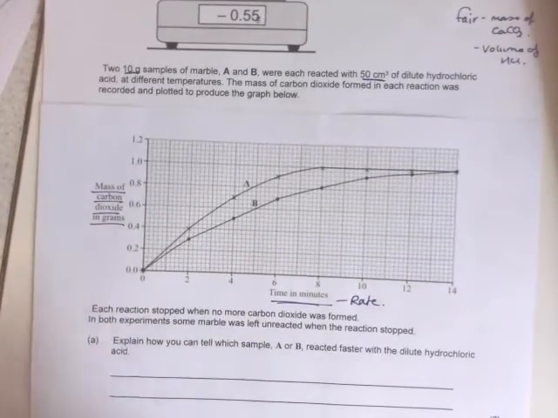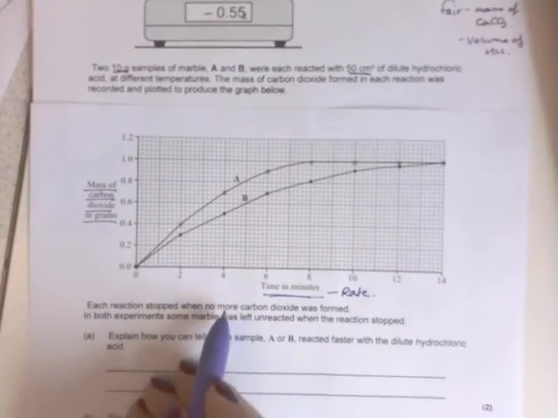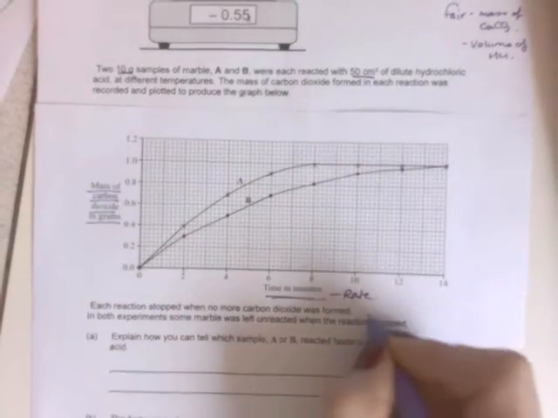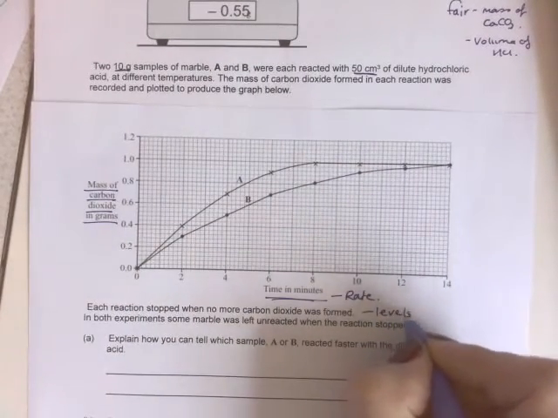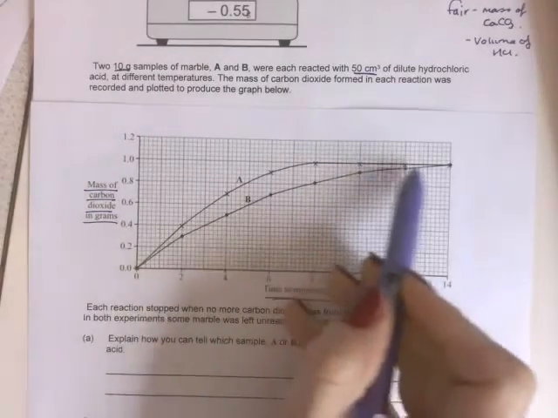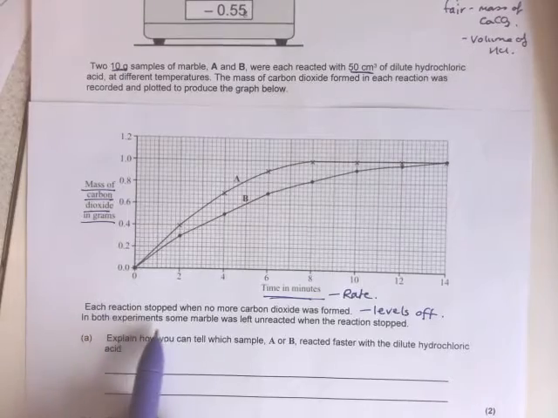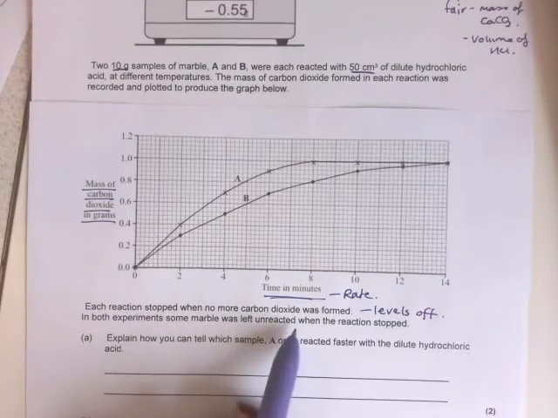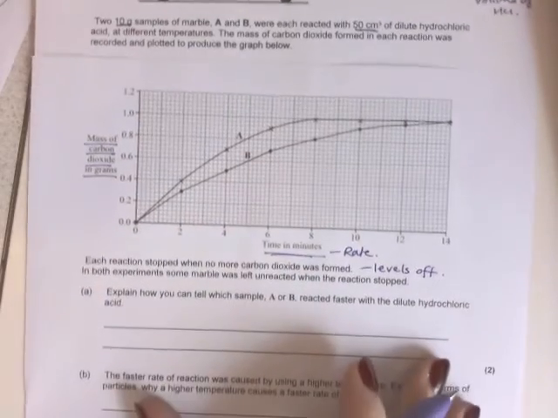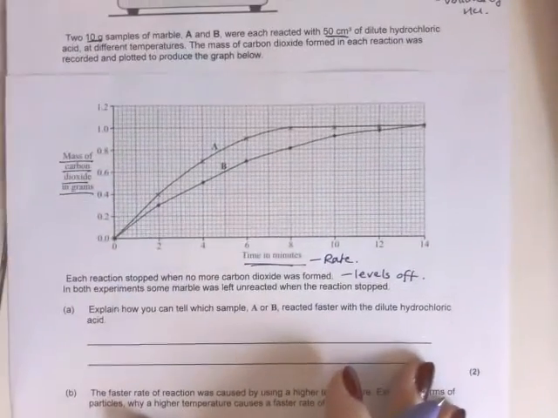Each reaction stopped when no more carbon dioxide was formed. So that's where it levels off. So it's not producing any more gas, so it's levelled off. In both experiments, some marble was left unreacted when the reaction stopped. So there was some marble that was left over. So they had excess marble in there.